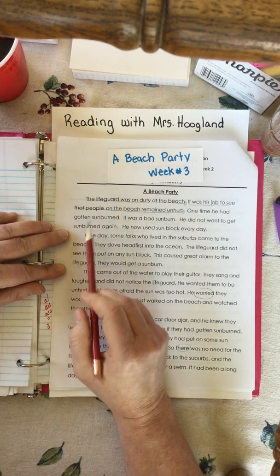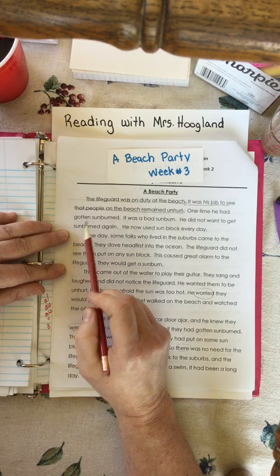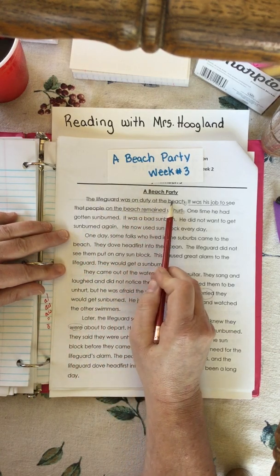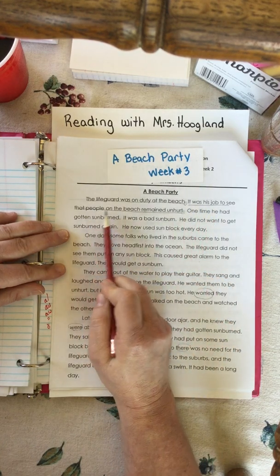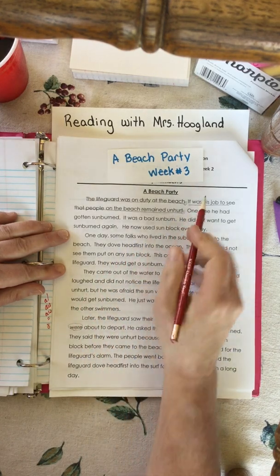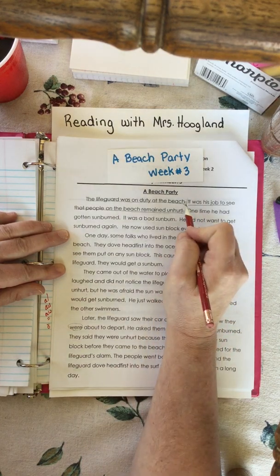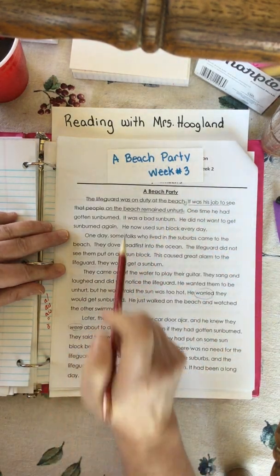I'm going to do it 2 different times. I'm going to do it with the pause the first time, and the second time I'm going to attack that next sentence. The lifeguard was on duty at the beach. It was his job to see that people on the beach remained unhurt. Now that one I had a big pause. Hopefully you noticed that pause right here. But this time I want to go ahead and acknowledge the period and then attack the next sentence. You can still do that.